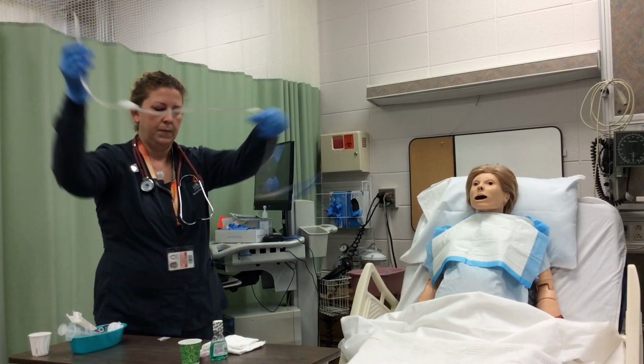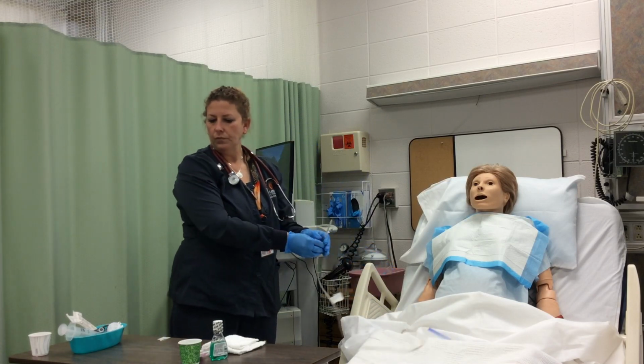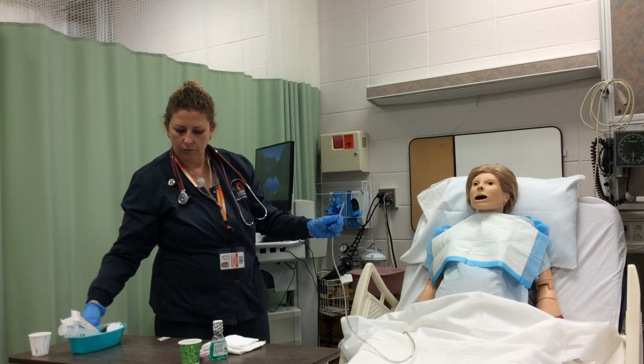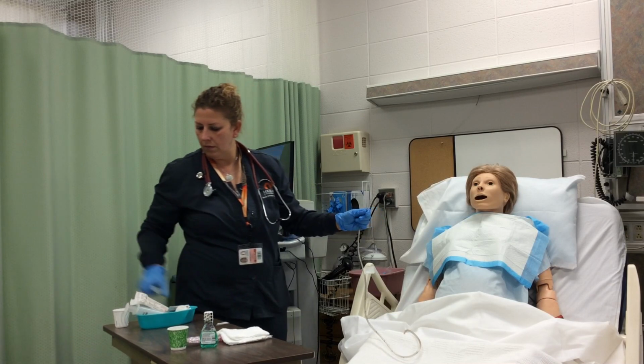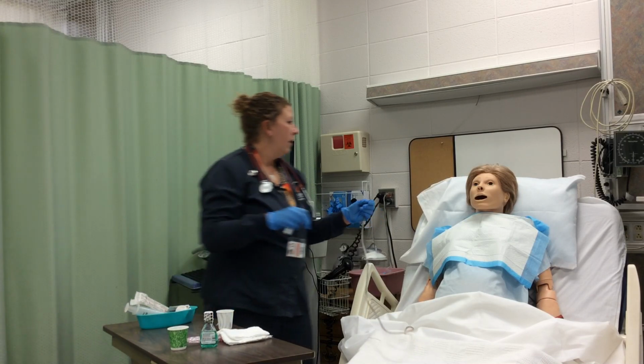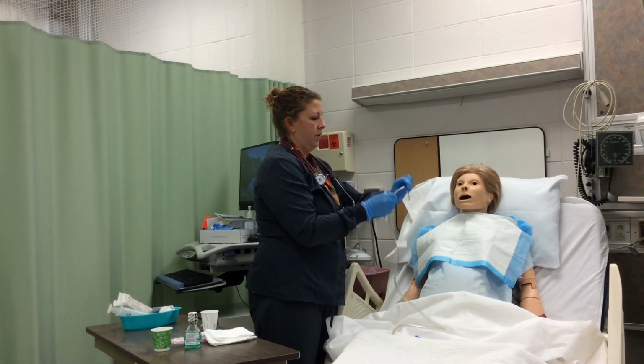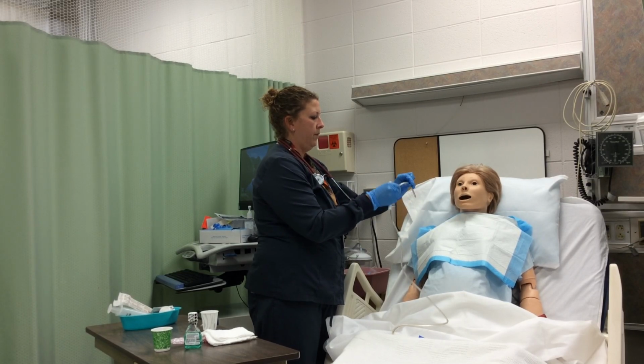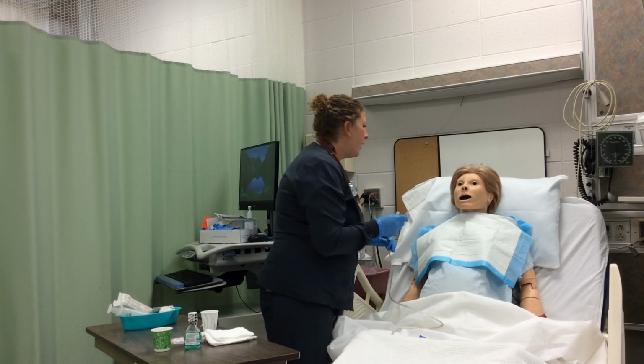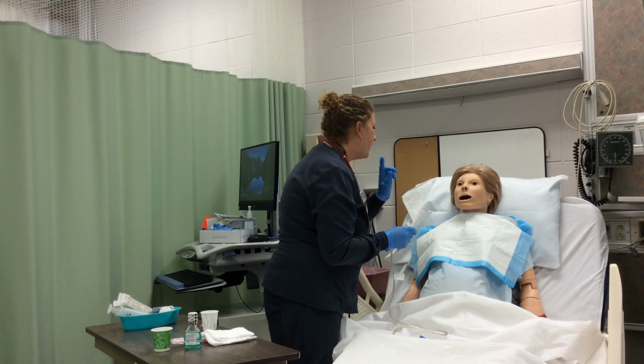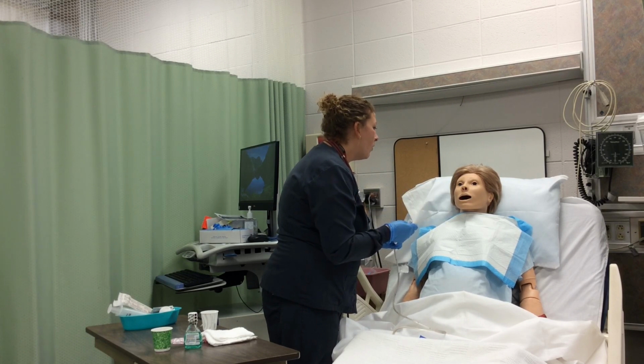Explain the procedure to the patient, then gently insert the tube through one nostril to the back of the throat or posterior nasopharynx, aiming back and down toward the ear. The patient may gag. I'm going to begin inserting the tube now into the left side of your nose. This may make you gag.